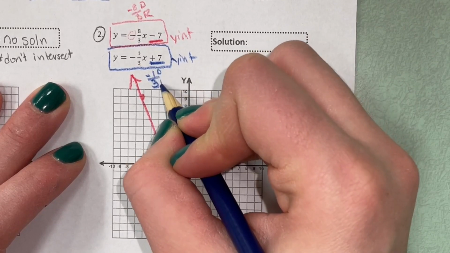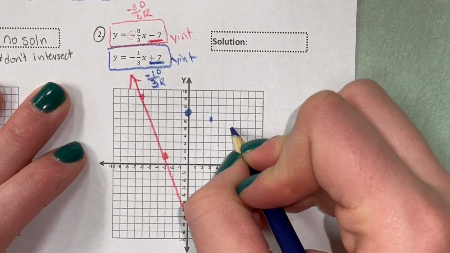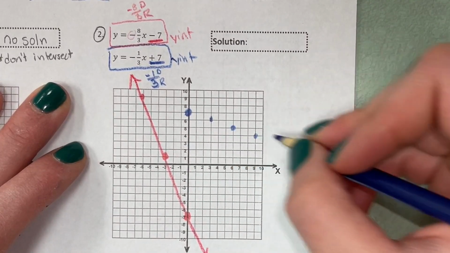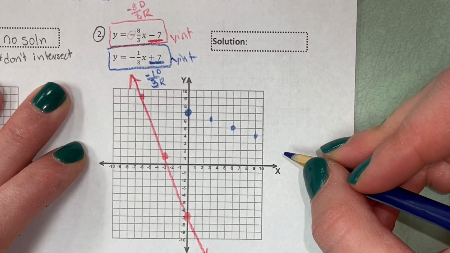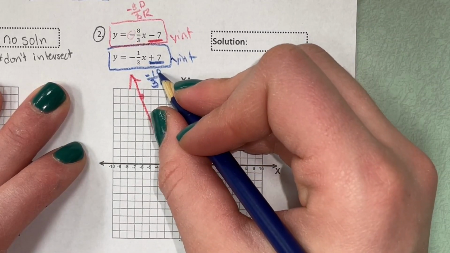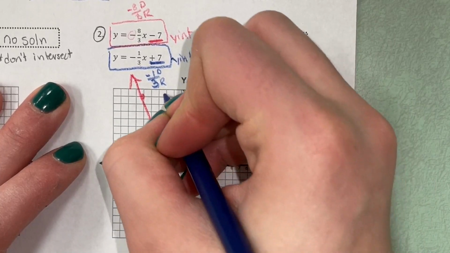So I'm going to do down and right. So down 1, right 3. And I'm going to do that until I can't do that anymore on my graph. And as you can see, we went all the way to this side and there's no more we can go. So what we're going to do is do the opposite. So instead of down 1, right 3, we're going to go up 1, left 3, up 1.